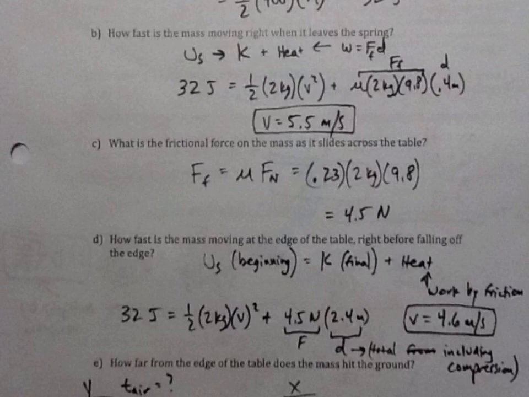at the very beginning, 32 joules, and that gets converted to kinetic, which we're solving for that velocity again, just like Part B, plus same thing as before. We know that some of that energy is going to be lost to heat. Now we already know the force of friction, 4.5 newtons, times the distance. Now you'll note that the distance is 2.4 meters. Where did I get that?